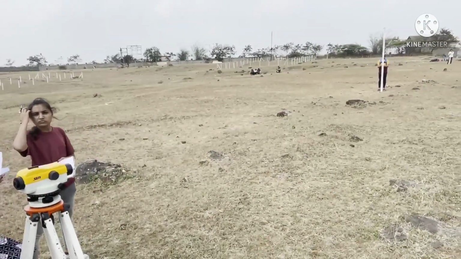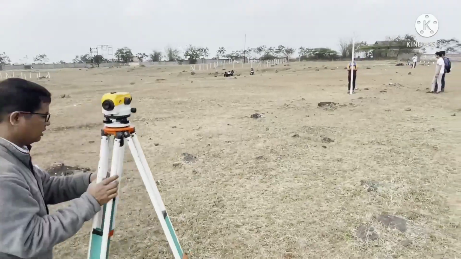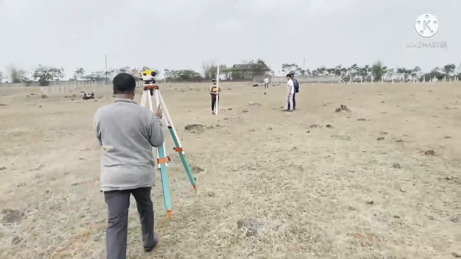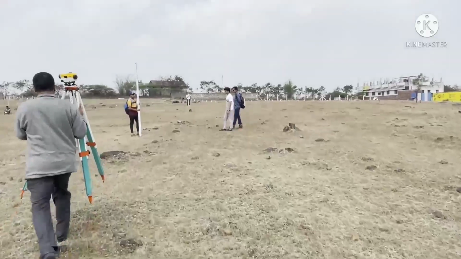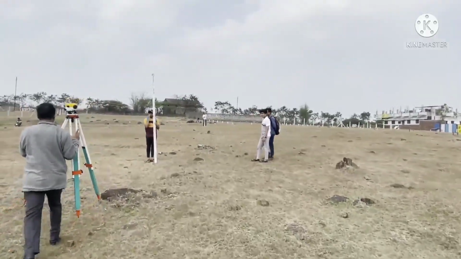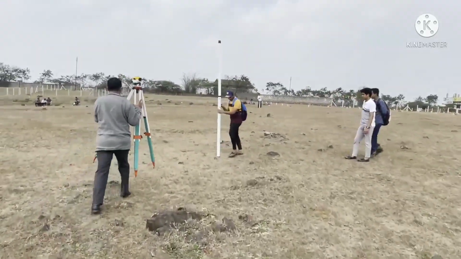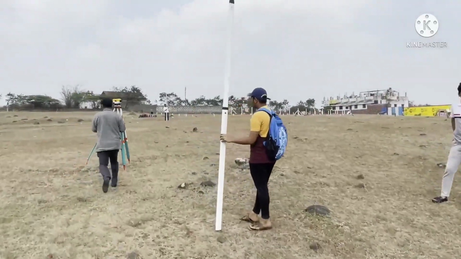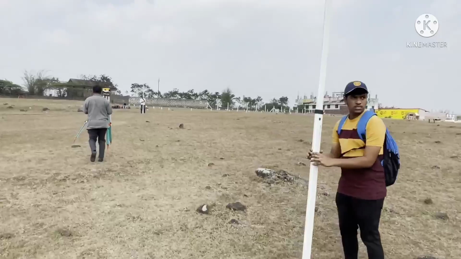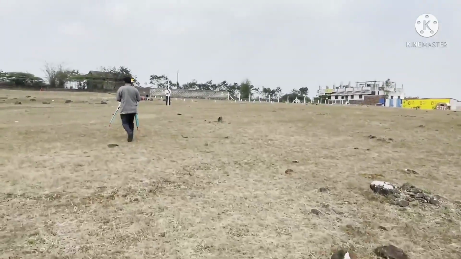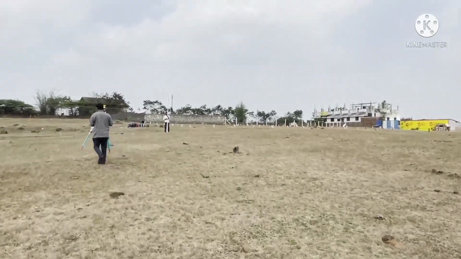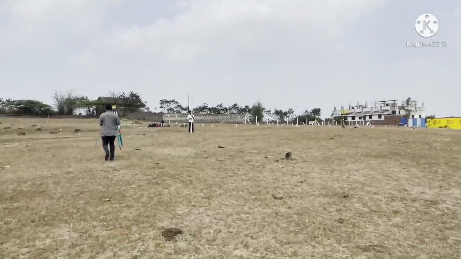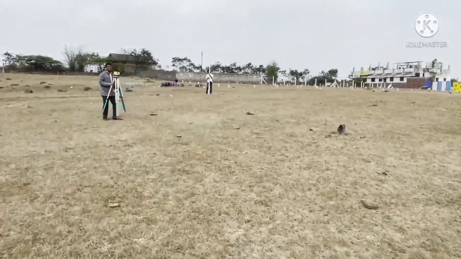Up to that TBM we are going to carry out the same process again, in which we take only the backsight and foresight reading. That is nothing but the same process of the fly leveling which we carried out at the initial stage while starting with the calculation of RLs with the help of the TBM. Right now I have changed the position of my instrument.